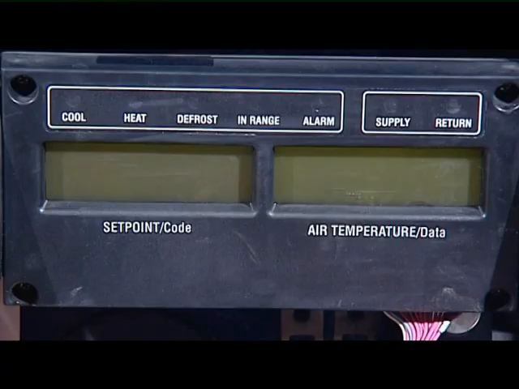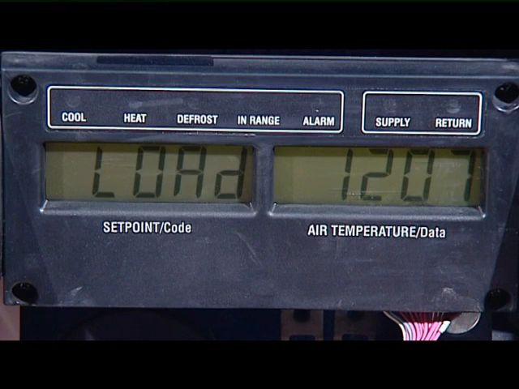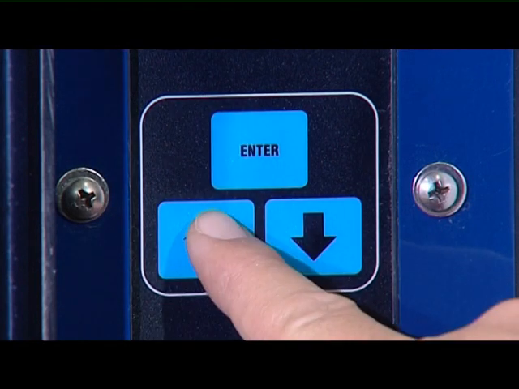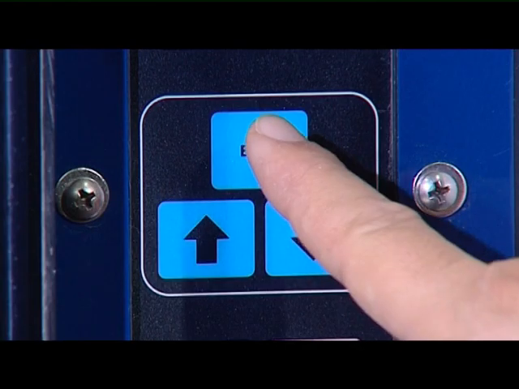Switch on the unit. The card contains the following files: configuration file, software number 1207, software number 5132. Using the arrow key, select the desired file, for example software 5132, and press the Enter key to confirm.